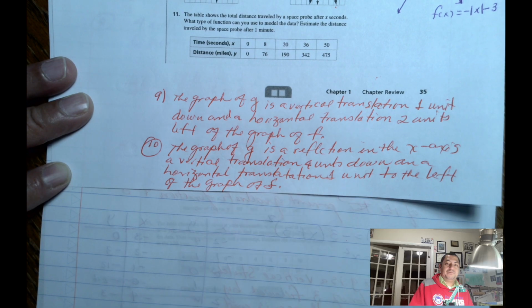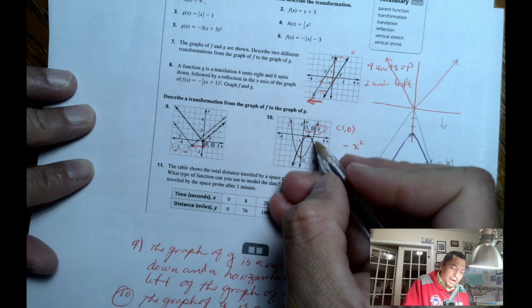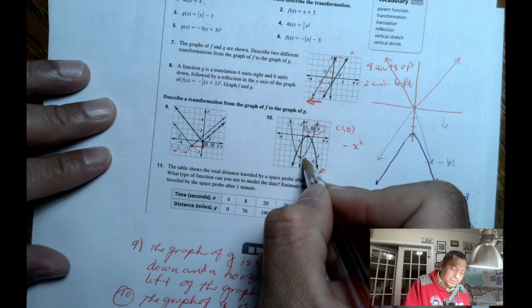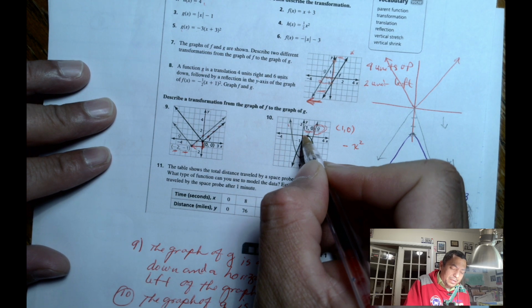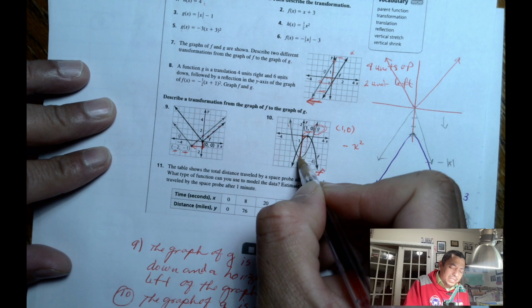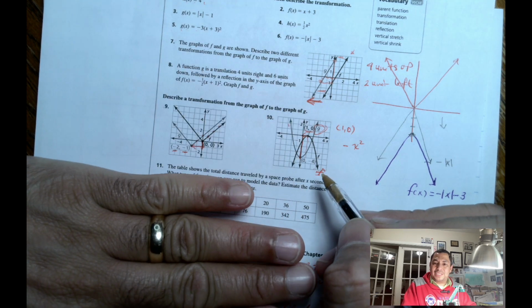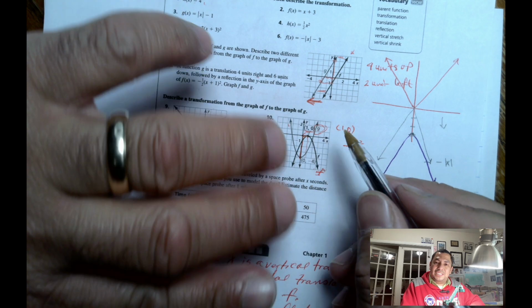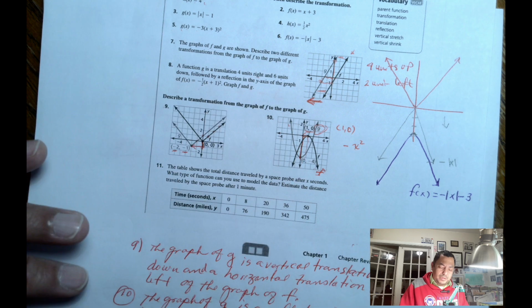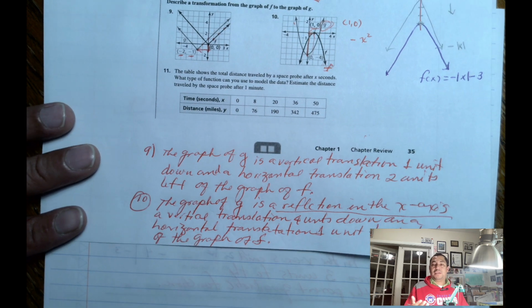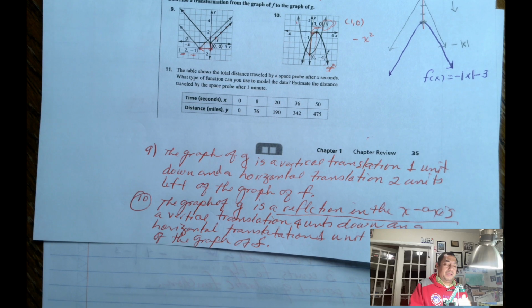of f. Okay, so from this graph, see, this is my f graph, this is g. So from this graph it went 1 unit to the left, 4 units down. And the reflection here, remember that the f graph opens down, so that means the g function opens up. So there is a reflection in the x-axis. That's the reflection. So that's problem number 10.